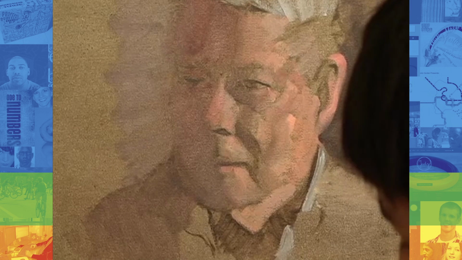I use a lot more white. I have sort of a creamy, thicker consistency and more paint. And I'll strike it in once and just forget about it.